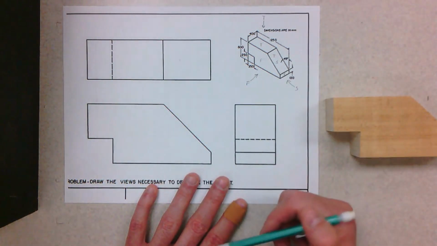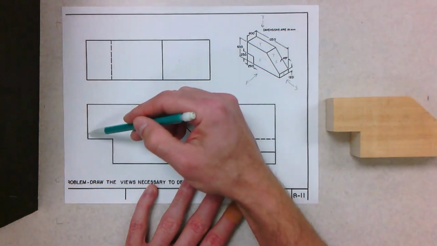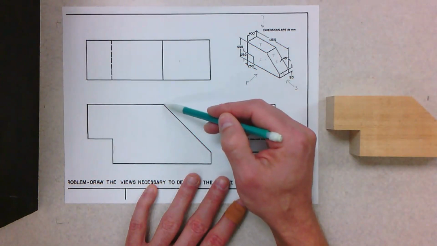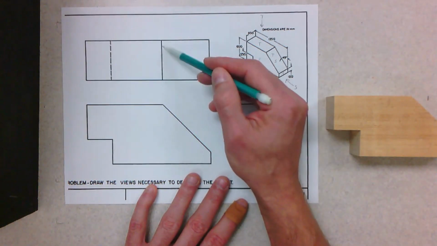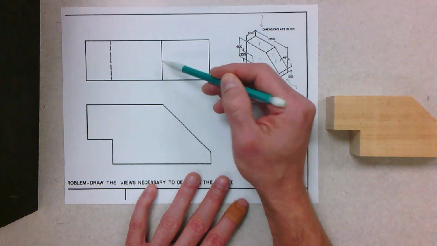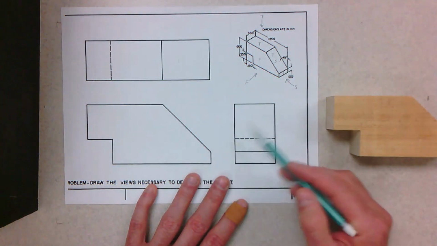Third key point, making sure that all of your edges and all of your features match up, right? If we look at our outside edges, they always match. Anytime we have a change in our shape, it should be shown on the adjacent view as well. So this little corner matches that edge. This little feature over here matches that hidden line, and the same thing over on the side.